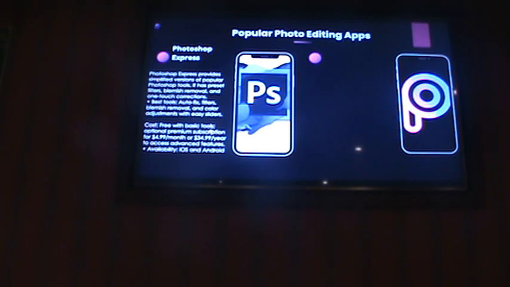So if you're used to using Adobe products, you're a Mac user, and you have some experience, Photoshop Express on your cell phone, on your smartphone is a good option for you, okay? If you don't have a lot of experience, I would not use it personally. I don't use it personally, and I have a ton of experience with Photoshop.